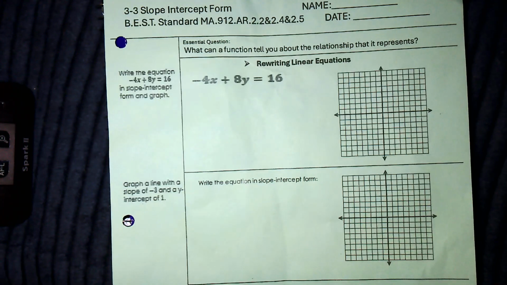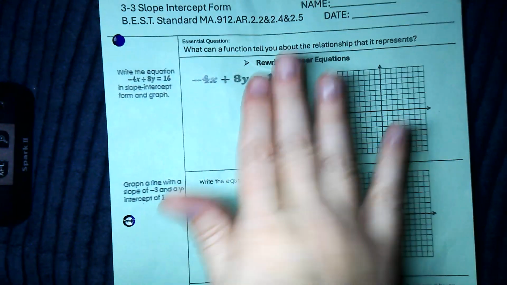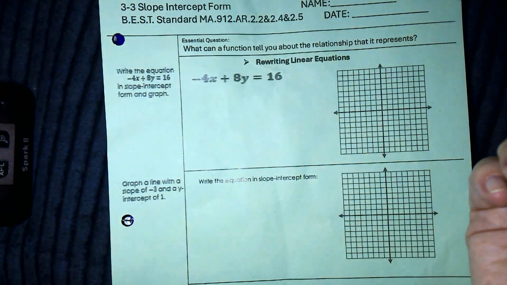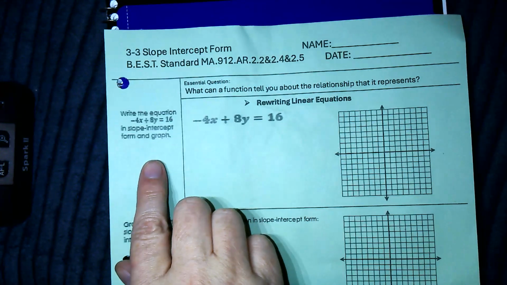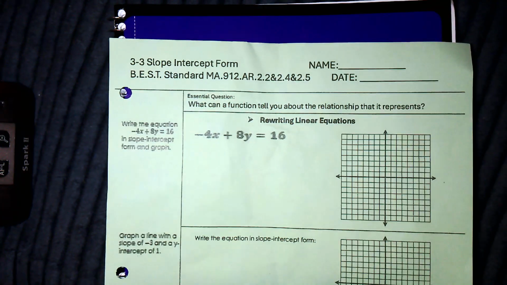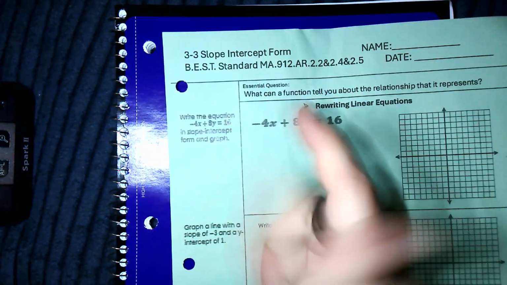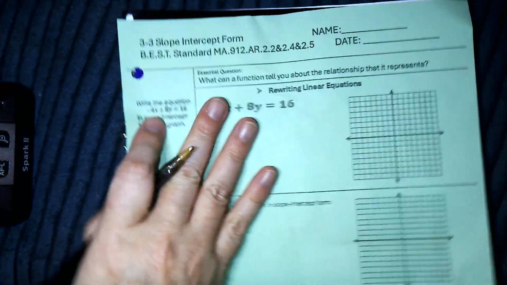Alright, so we're going to be rewriting linear equations. This is written in standard form, and we want to write it into slope-intercept form and then graph it. So we need to know what slope-intercept form is.